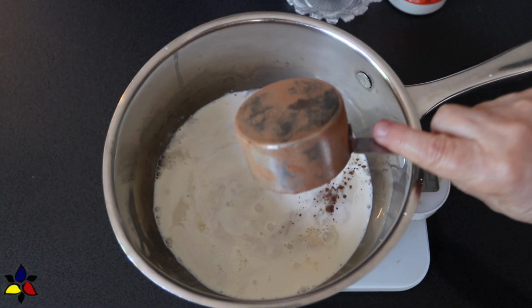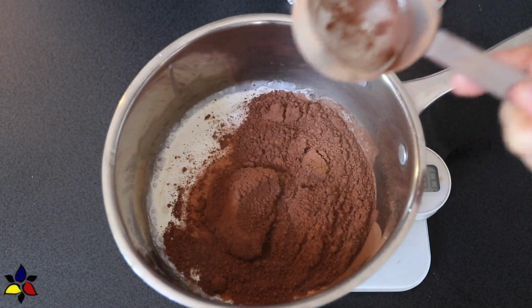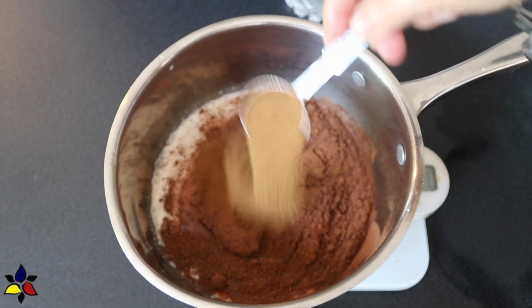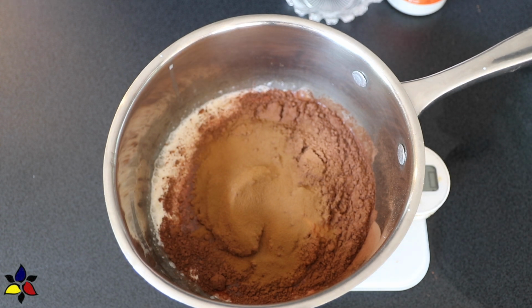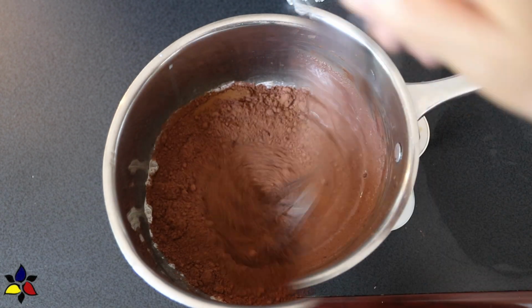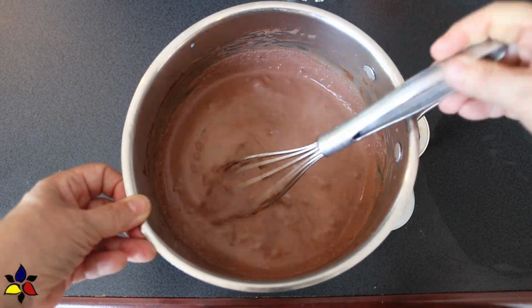Drop in the Dutch processed cocoa powder and also the espresso coffee powder. However, if you cannot find that, use your favorite strong flavored powdered coffee. Having added those, whisk to combine and set the pot aside for a moment.